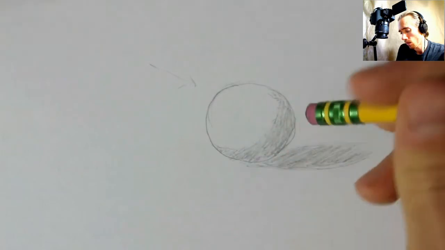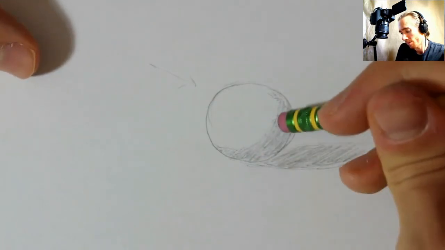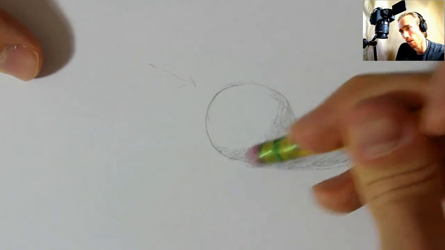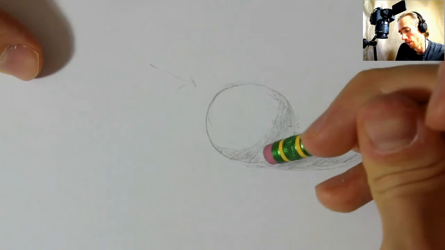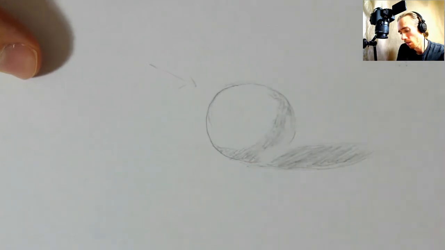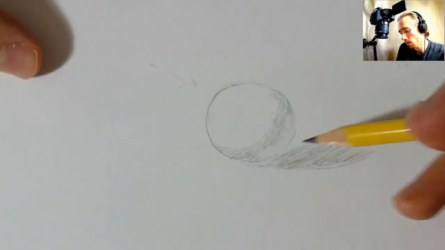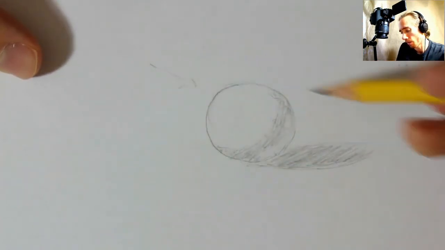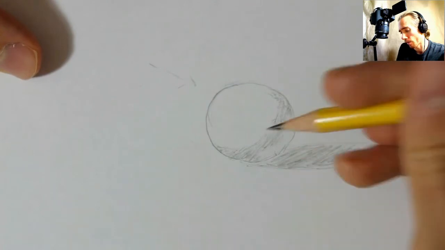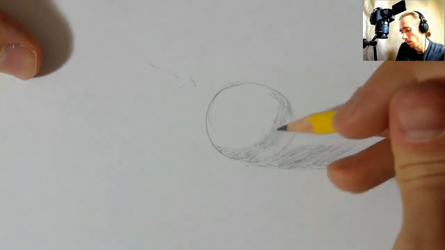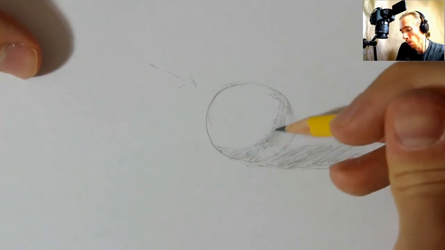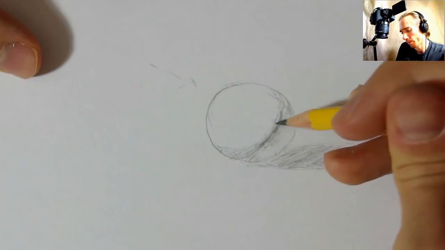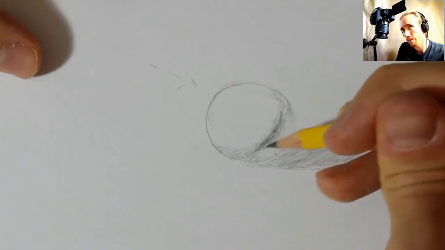So the side closest to the surface isn't necessarily the darkest part of the object, because the light is just shining all over it and bouncing off of everything. So usually the core of the shadow, which is what this area is called, is the darkest.